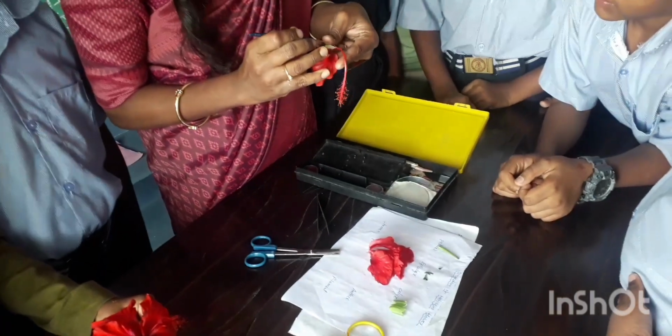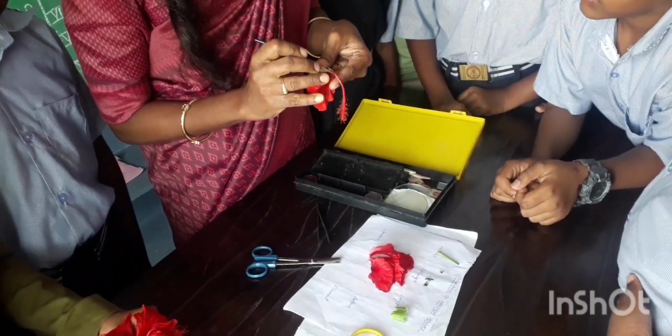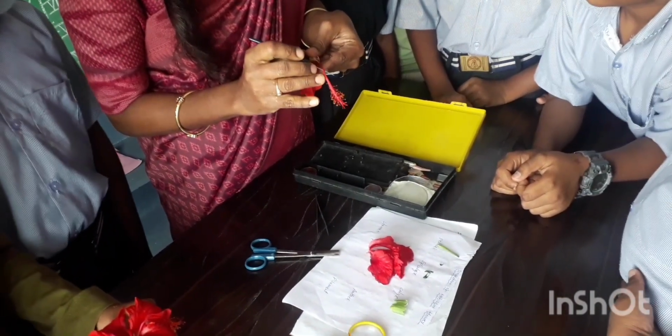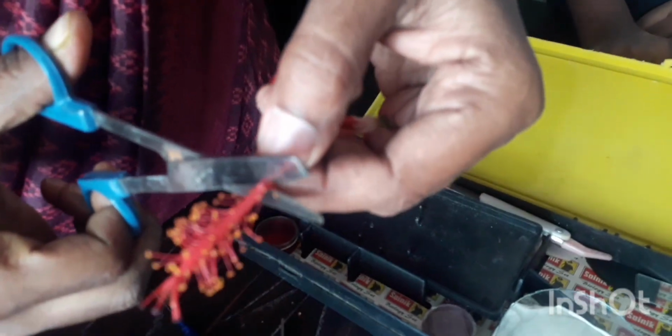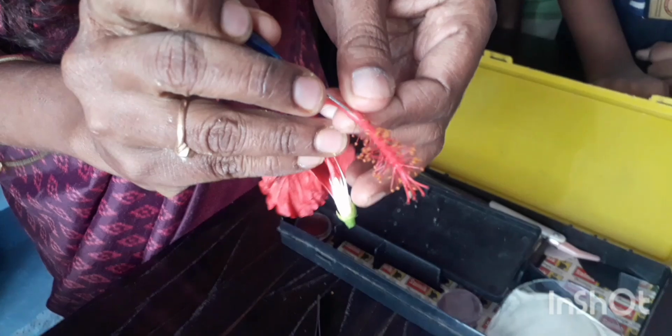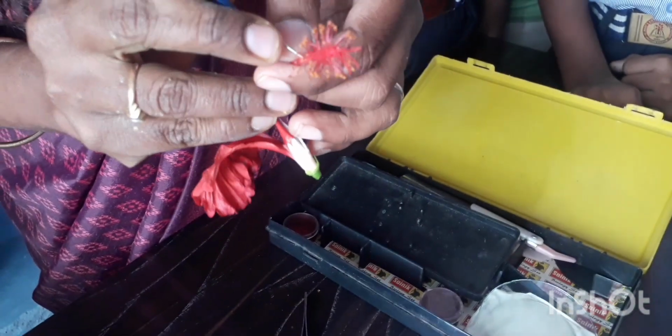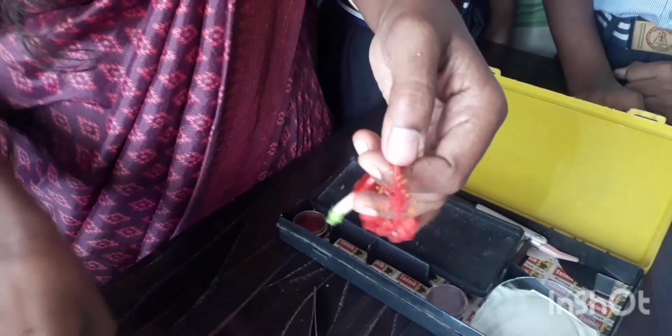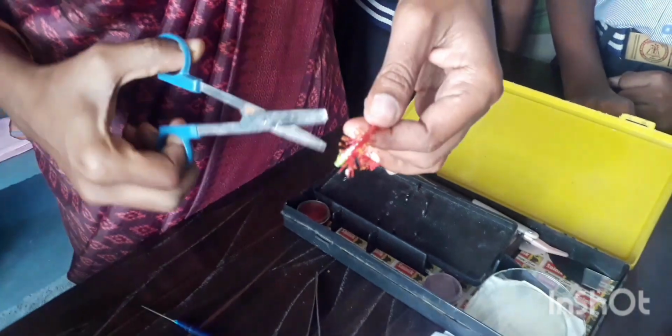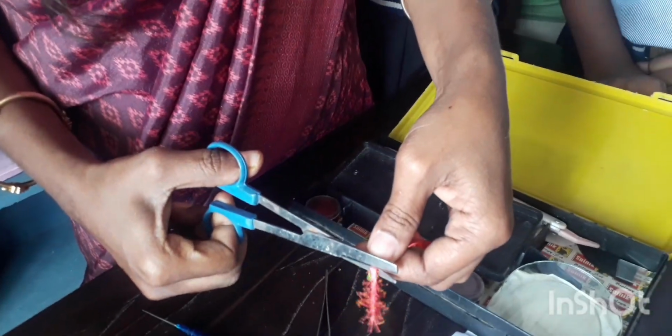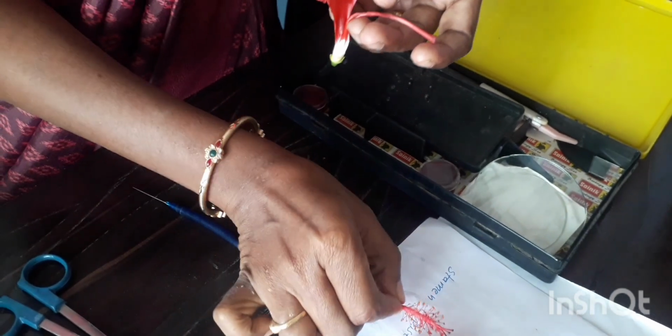This is 5 petals. And next, this is the female reproductive part, which is the gynoecium. And this part is stamens. Stamens, see. This is the female reproductive part.